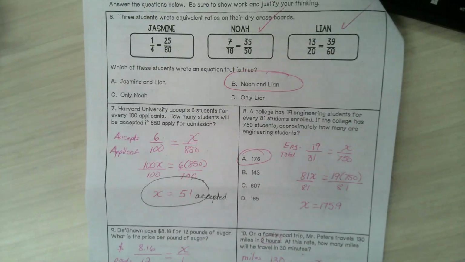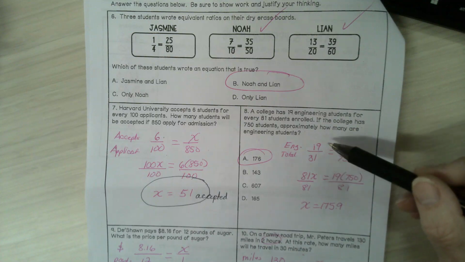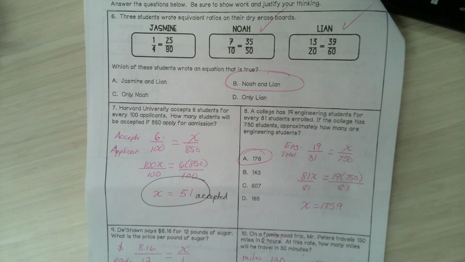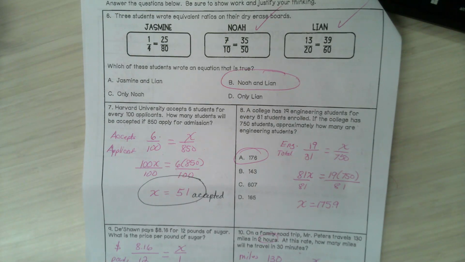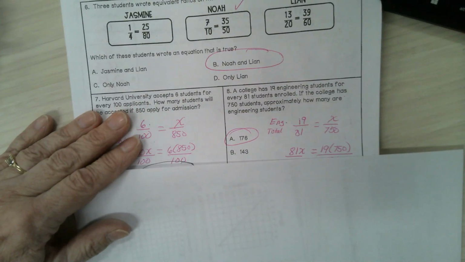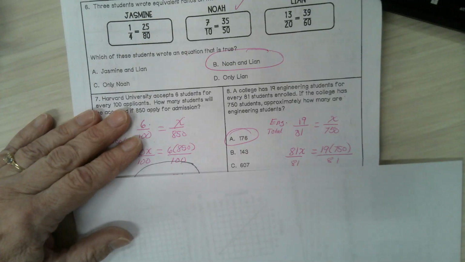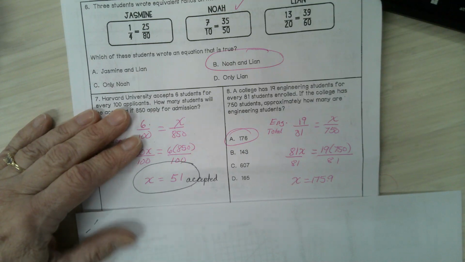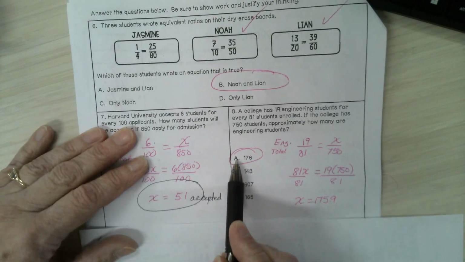In number 8, you have 19 engineering students for every 81 students enrolled. If the college has 750 students, approximately how many are engineering students? Well, you set up your proportion, cross products, 81x equals 19 times 750. Divide both sides by 81, and your answer will be 175.9, which is closest to A, 176.